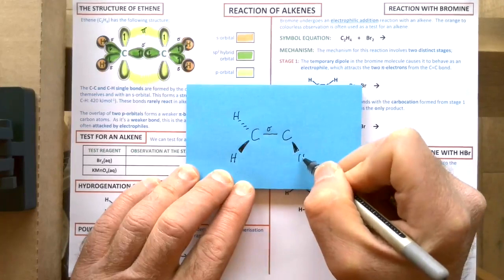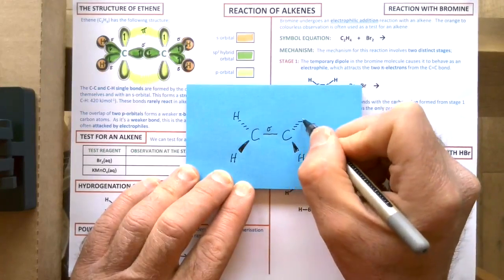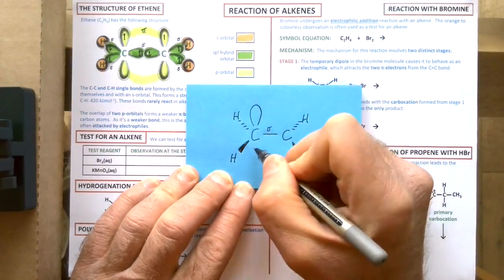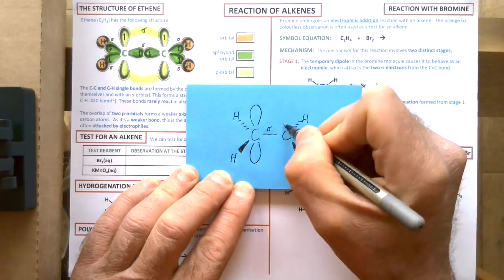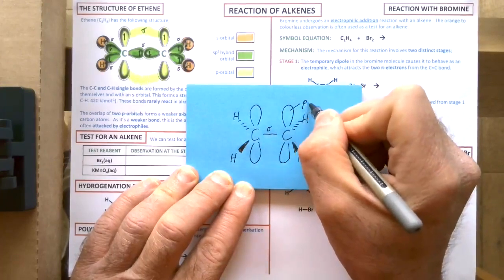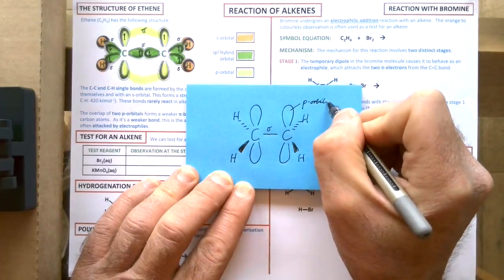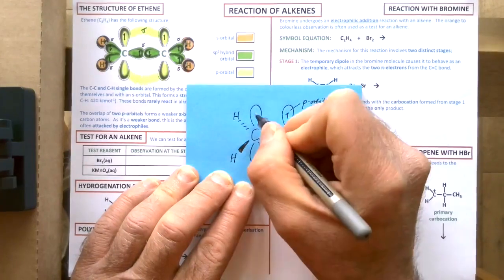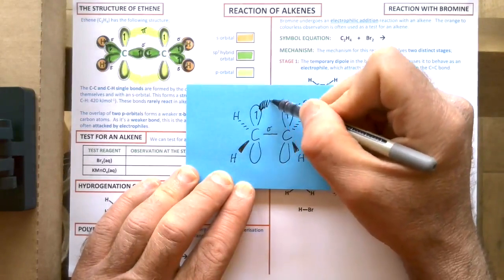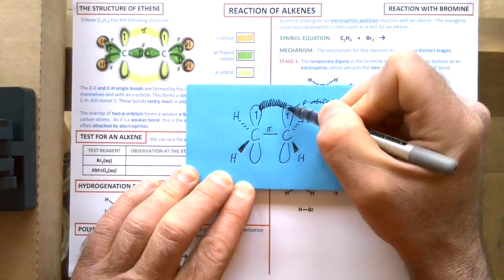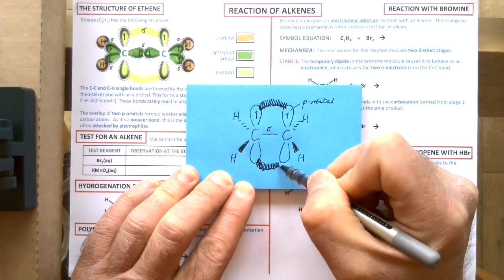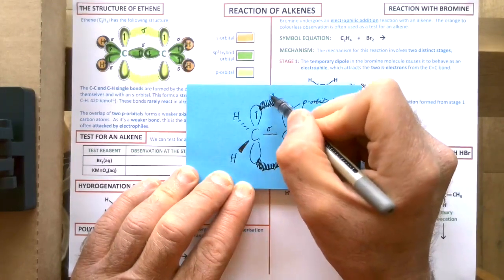I would probably show the hydrogen going away from me here, and then I would show the p orbitals like this, and I would label them as a p orbital. Probably show the electron in them, and then I would show them overlapping. And I would then call that a pi bond.